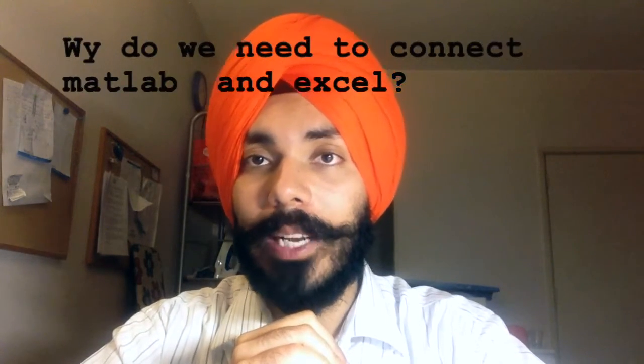Now that we have some information about MATLAB and we already know something about Excel, the next question is, why do we need to connect both MATLAB and Excel? As per our previous discussion, we have seen MATLAB is a really good technical tool. But when it comes to presenting the results of this technical stuff, it's not as good as Excel, especially when we have to present the results computed in MATLAB to a person from a non-technical background.